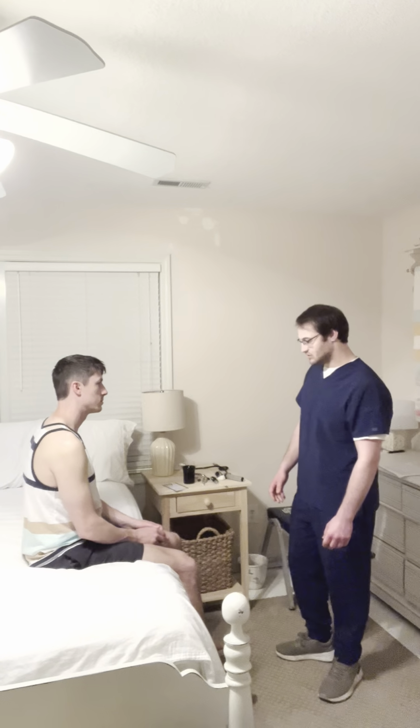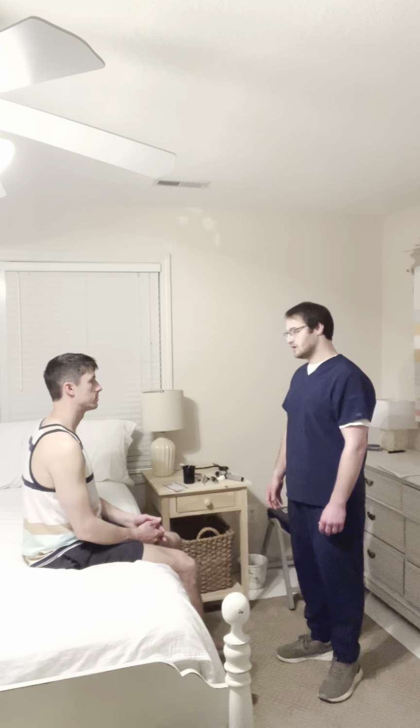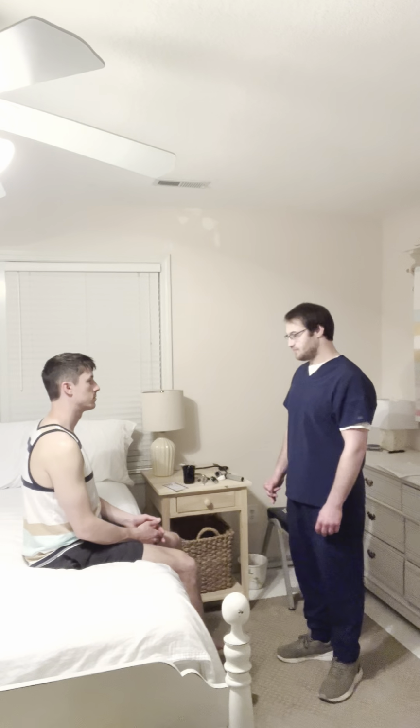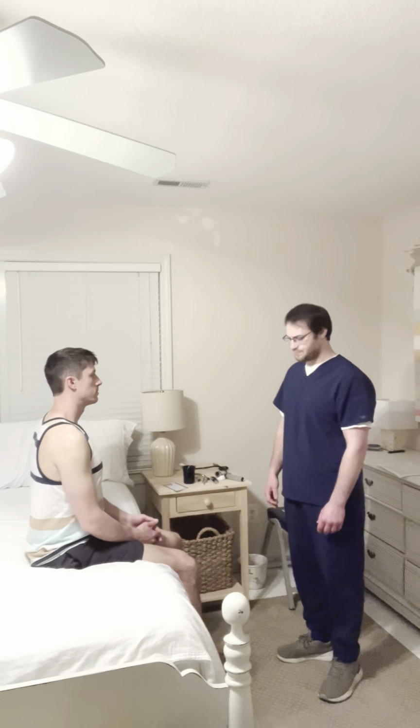Next, we'll look at the patient's body structure. The patient is sitting upright with good posture. His extremities and body appear symmetrical, and I'm not noticing any cuts or lesions on the body at this point.